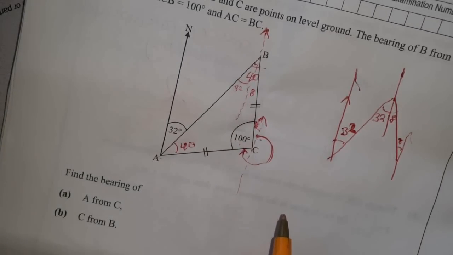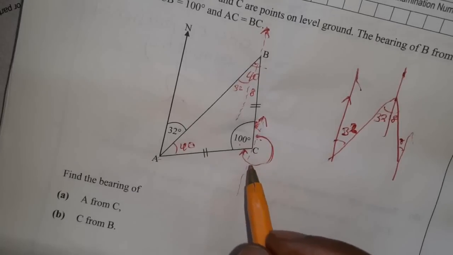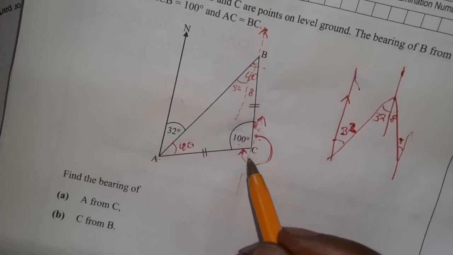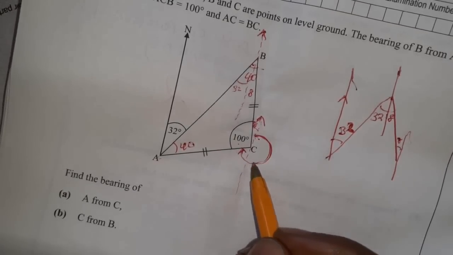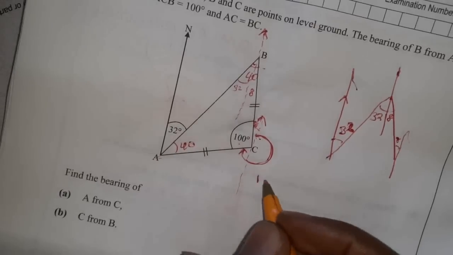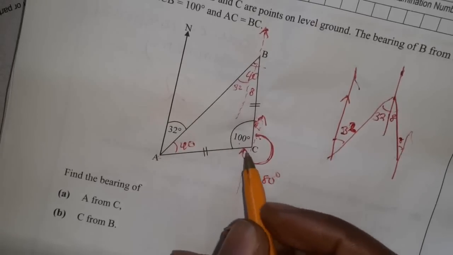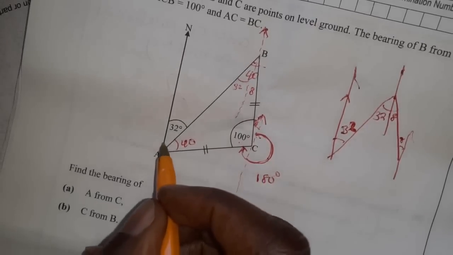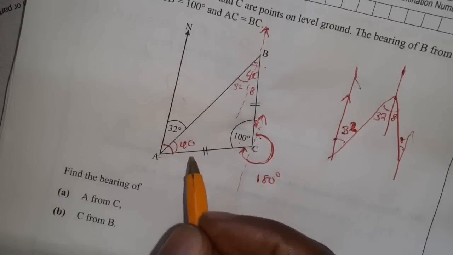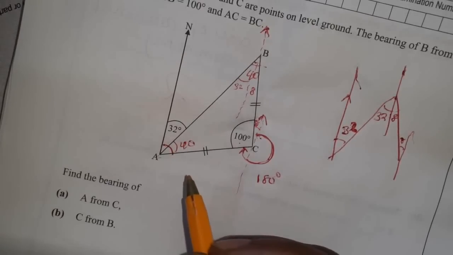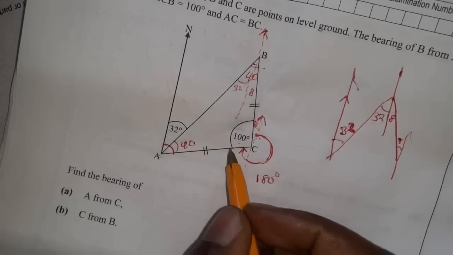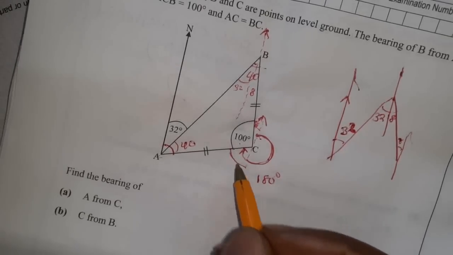What we want is this angle, which is on a straight line, 180, and this whole angle here is 72. So even this other angle here also is 72.